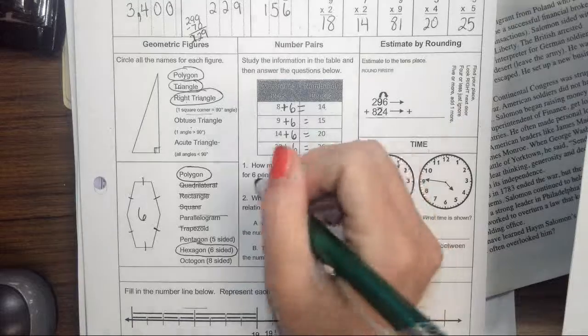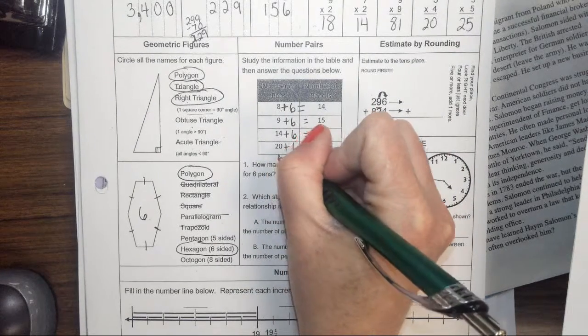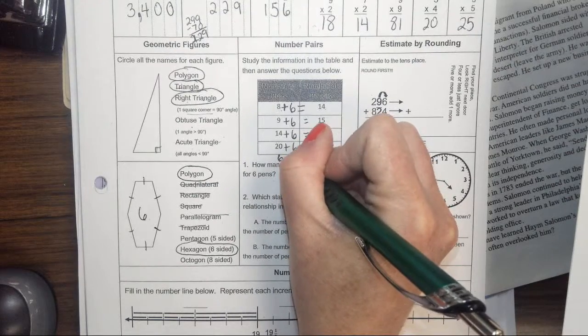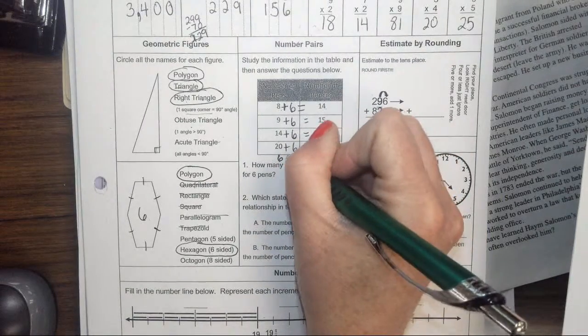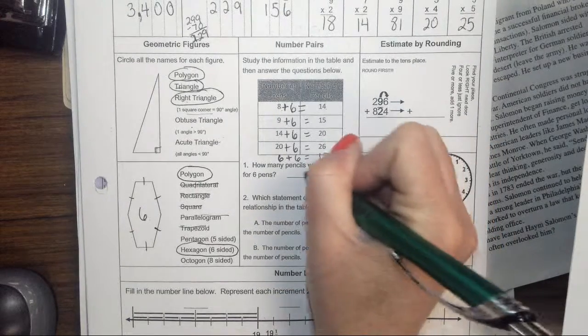How many pencils would there be for 6 pens? So if I had 6 pens, and my rule is that I'm adding 6 to get the number of pencils, then my answer here would be 12.